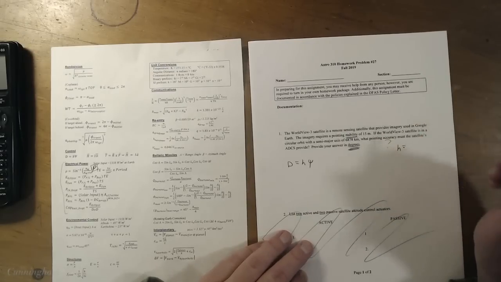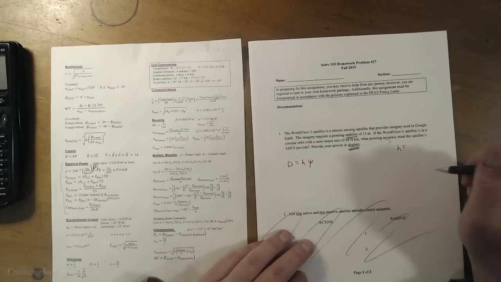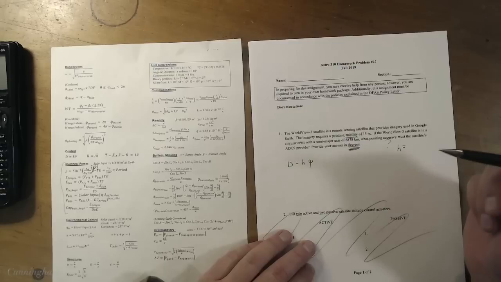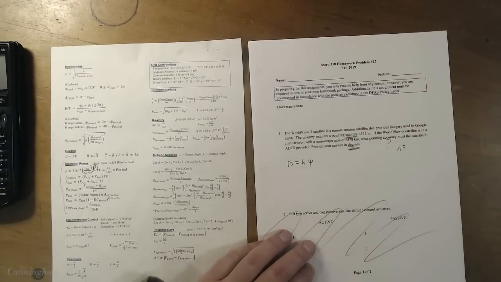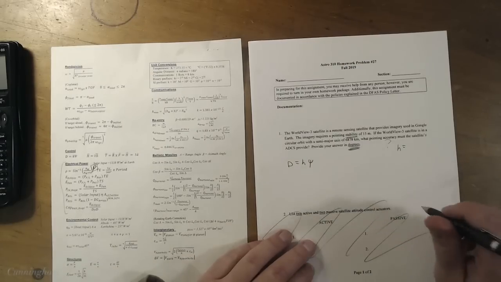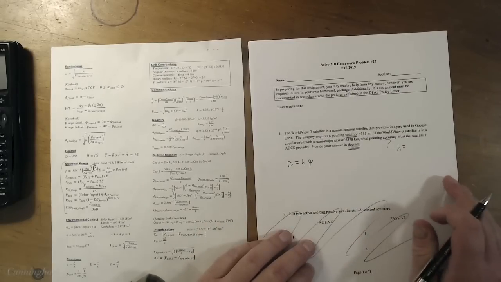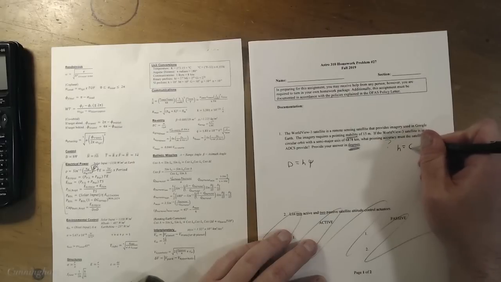The height is the difference between the image and the camera. Or put another way, the distance between the photograph taking camera on the satellite, which is WorldView 3, and the thing it's taking a picture of. So the semi-major axis of the satellite is 6878.